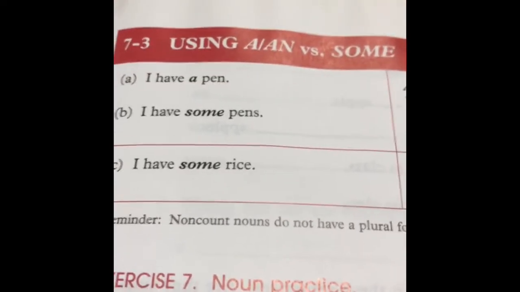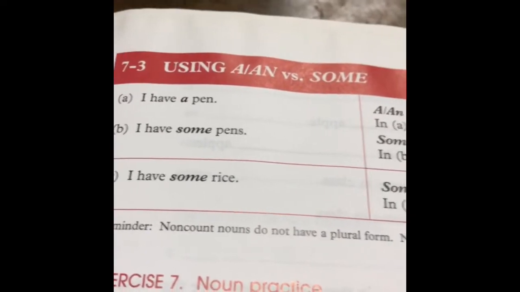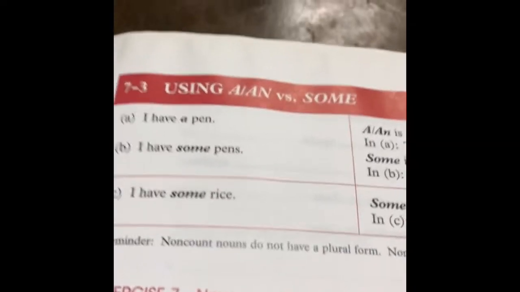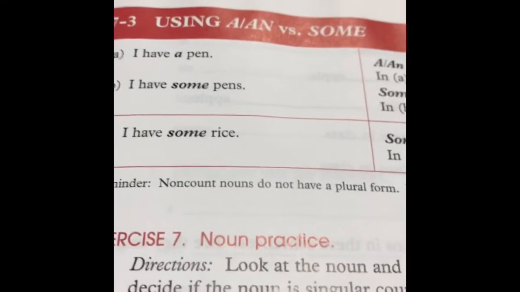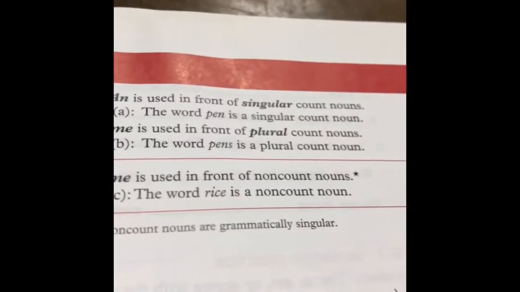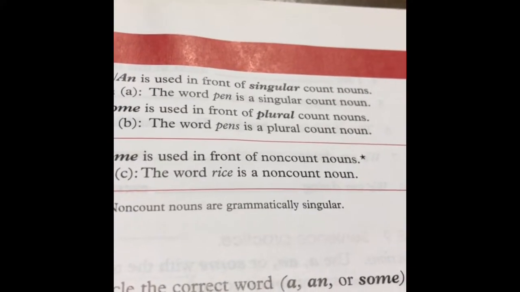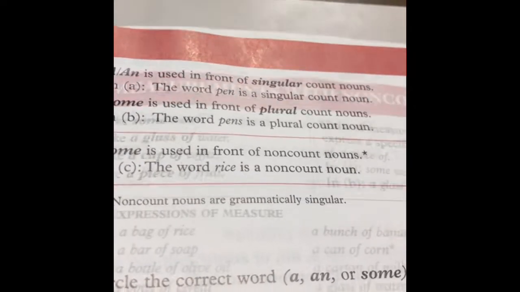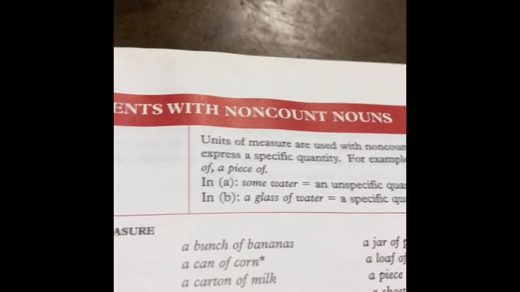I have some rice. Rice is an uncountable noun. I can't say I have a rice, because it is uncountable. Some is used in front of non-count nouns. The word rice is a non-count noun.